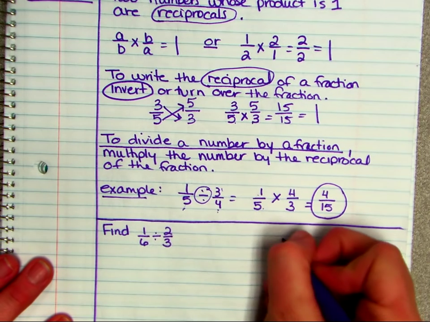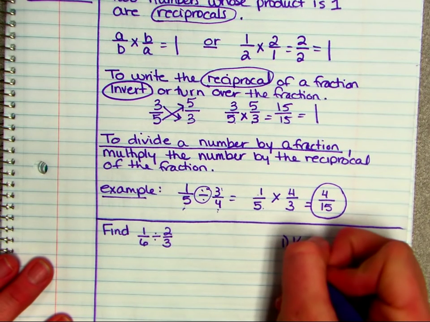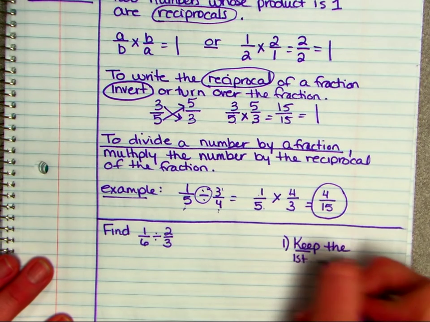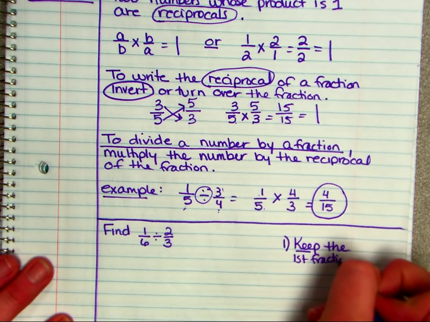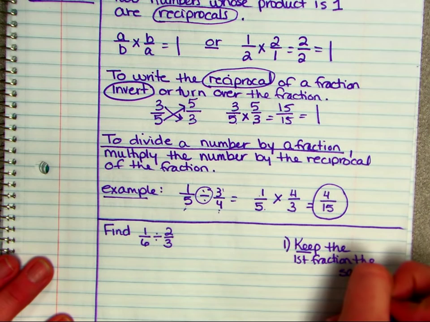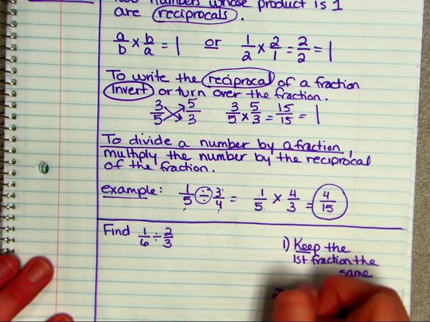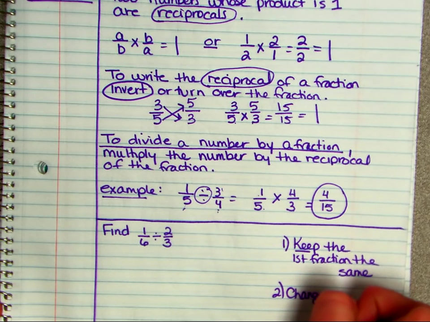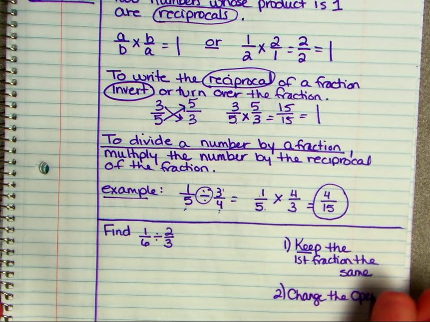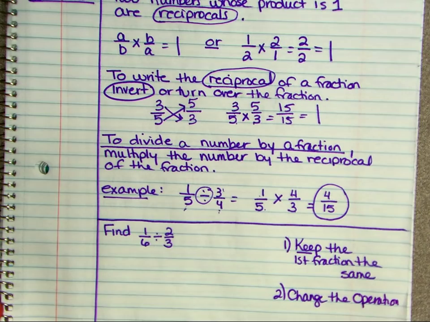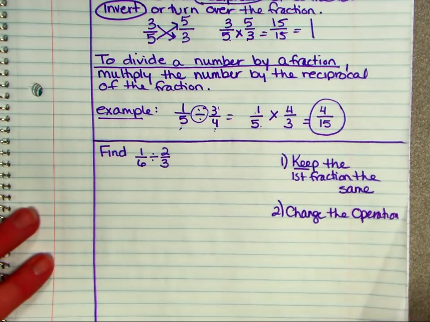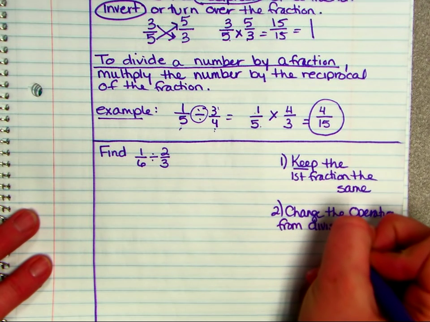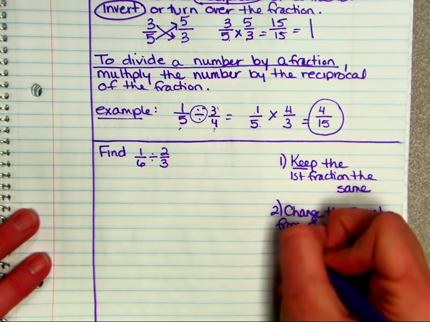So my steps are, like I said: 1, keep the first fraction the same. 2, change the operation from division to multiplication.